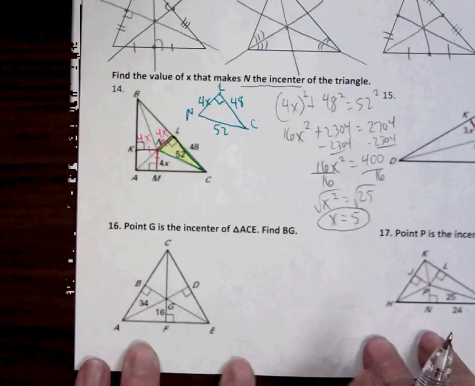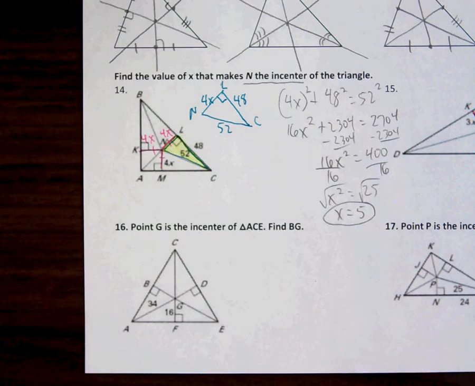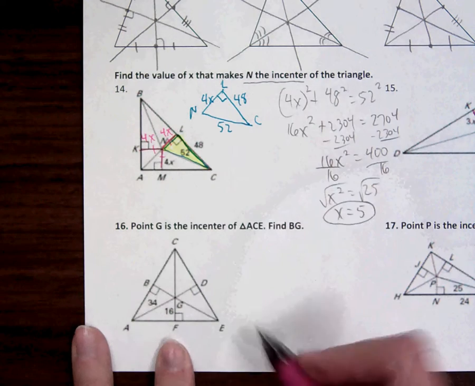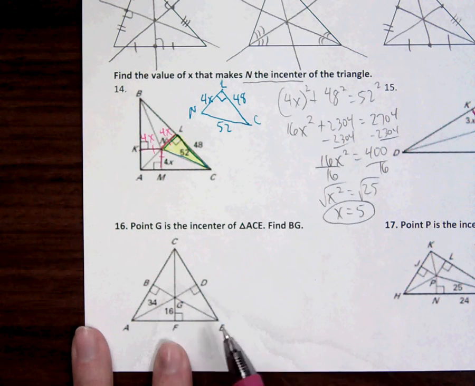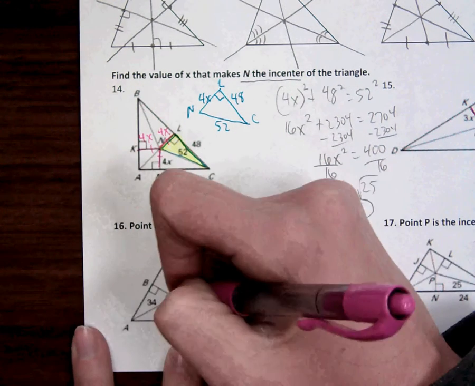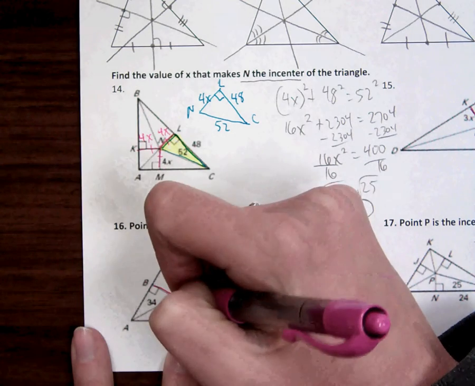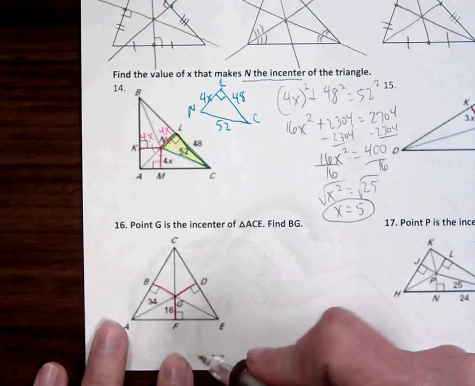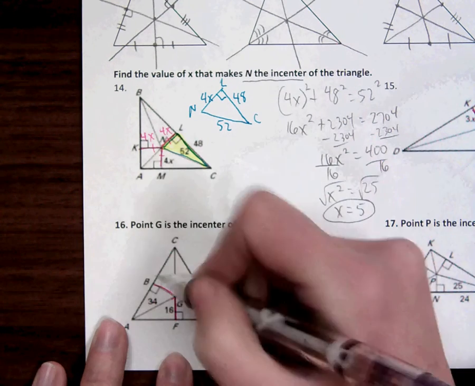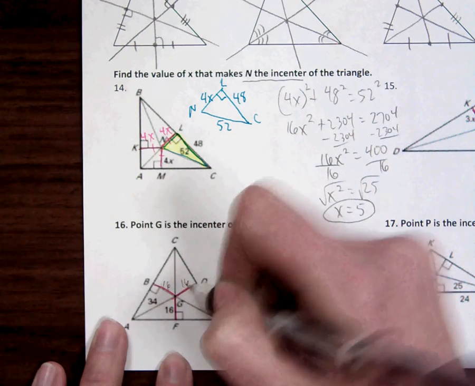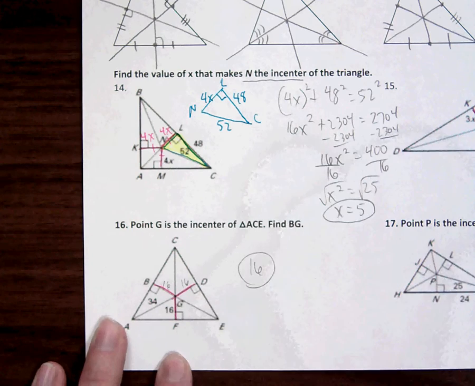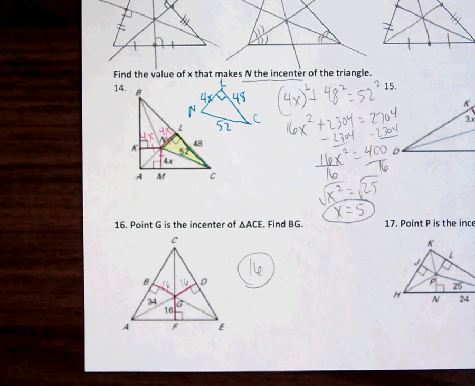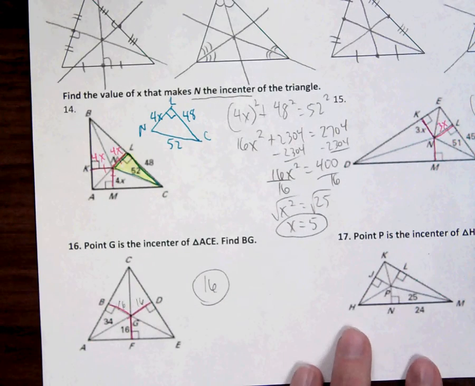The next one still is talking about the in-center, so still the same information where I know if G is the in-center of ACE and they want me to find BG, BG, GF, and GD are all supposed to be the same. So if GF is 16, then I definitely know BG is 16, so is GD, which is 16 for the answer. And one more with the in-center.